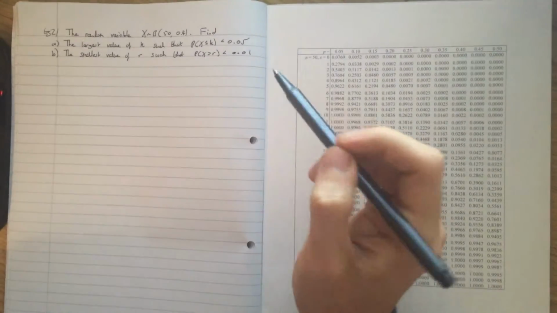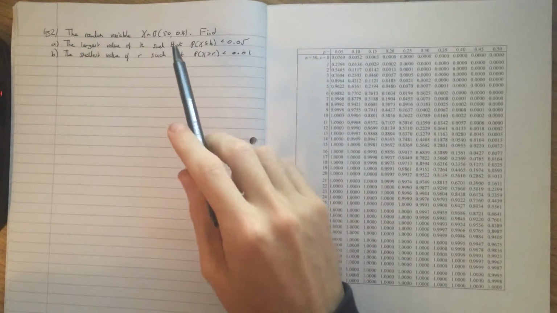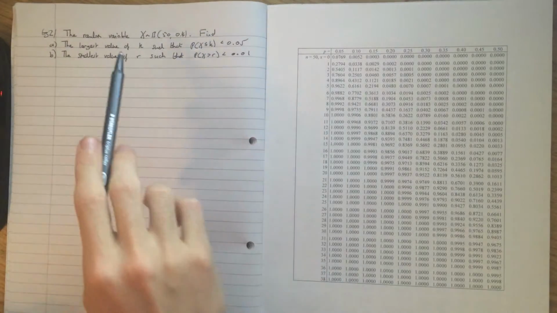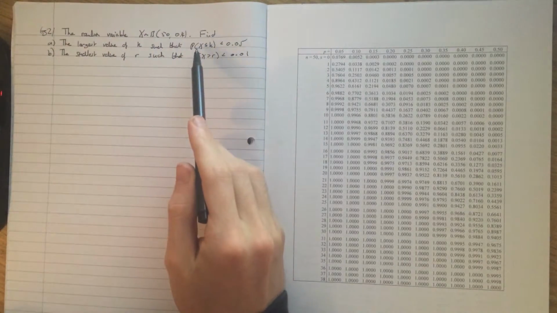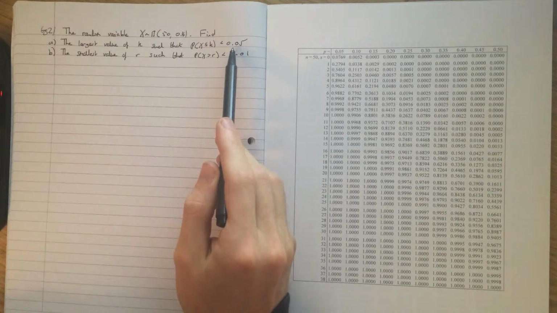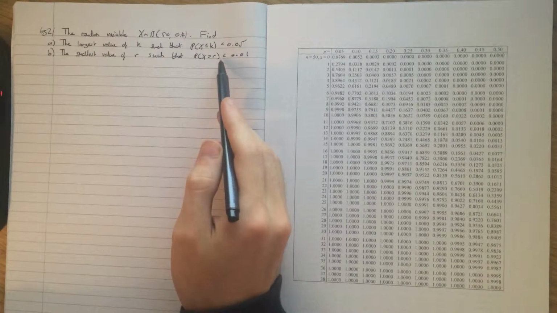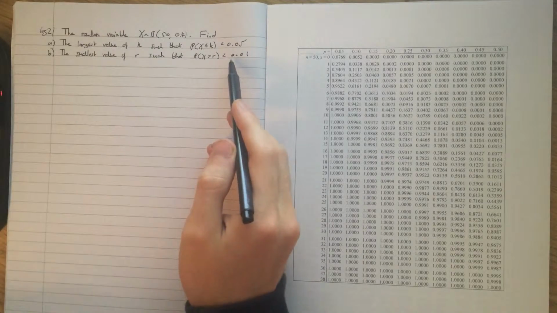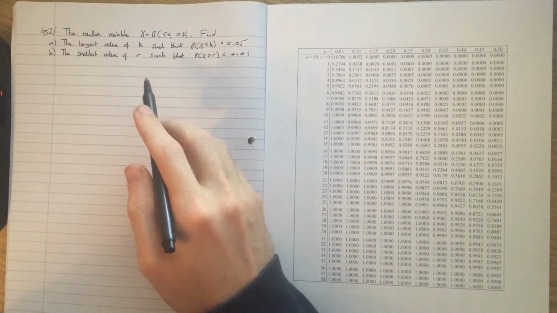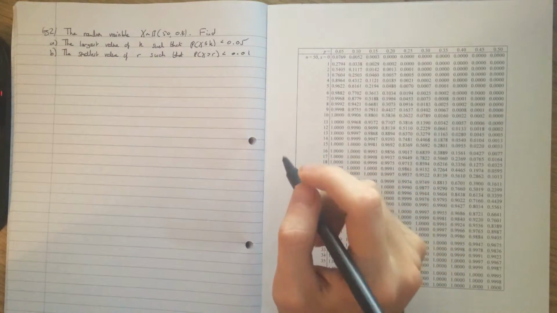So example number 2. We're told the random variable x is binomially distributed with a probability of 0.4 with 50 trials. Find the largest value of k such that the probability of x being less than or equal to k is less than 0.05, and the smallest value of r such that the probability of x being greater than r is less than 0.01. I've chosen this question because I think it's quite important to understand how to solve these sort of problems, and it gives you a better understanding of the binomial distribution itself.